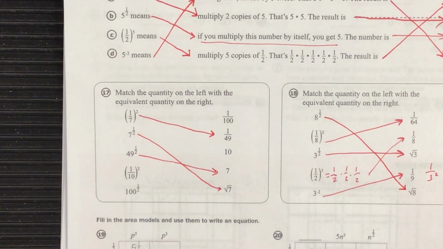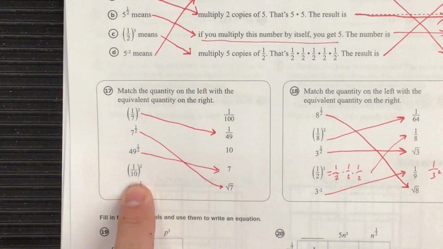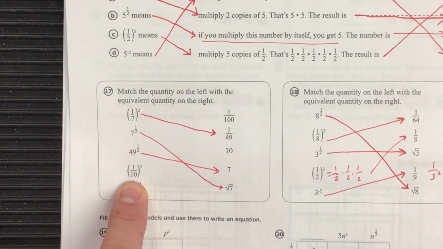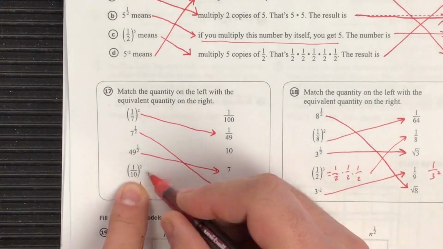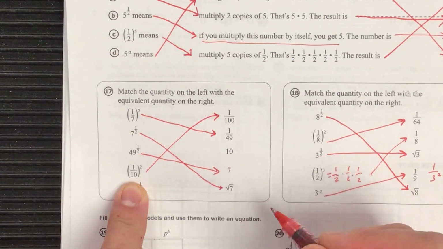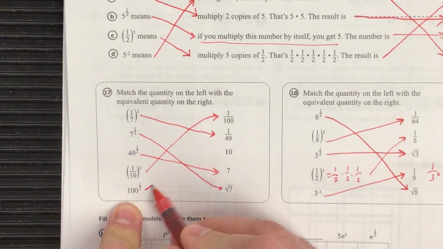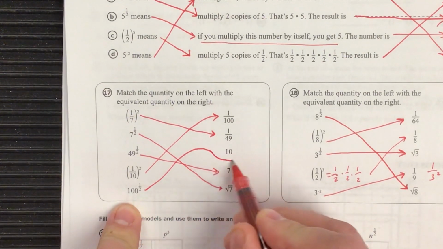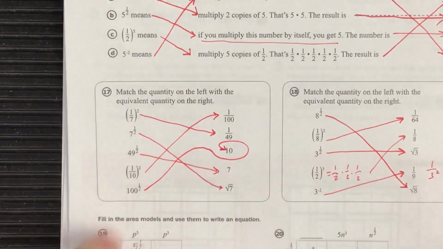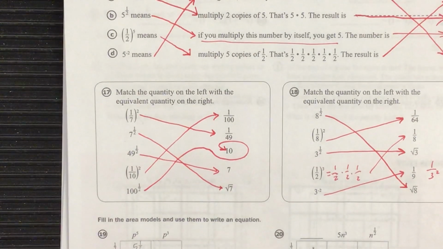Mel? The third one goes. Fourth one? Oh, yeah, the fourth one goes to the first one. 1/10 times 1/10 is 1/100. 100 to the 1/2 is the square root of 100, which is 10. Bro, this was just too easy.